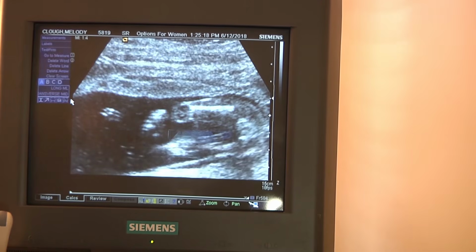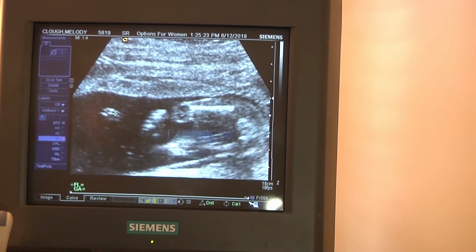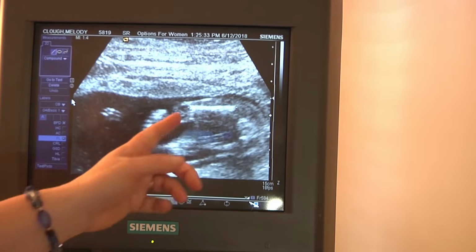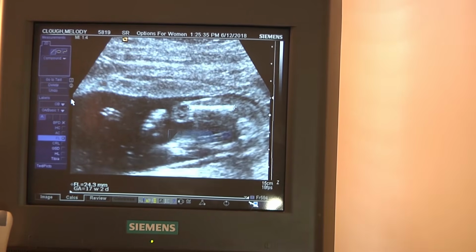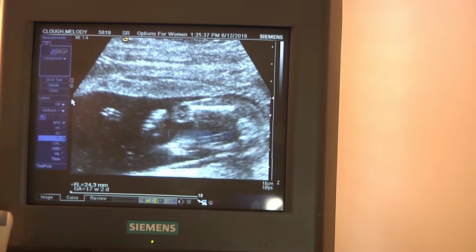So what I did after she froze it, I zoomed in on the femur. This has post-processing, so after you freeze it and you want to still zoom in more, you can do that. So what do we get? 17 weeks, 2 days. Good. But I do see the clear ends. You do. That's a beautiful femur. Very good. But you know, it's not unusual for it to be off. It's not perfect. Yeah, and it does take an average.